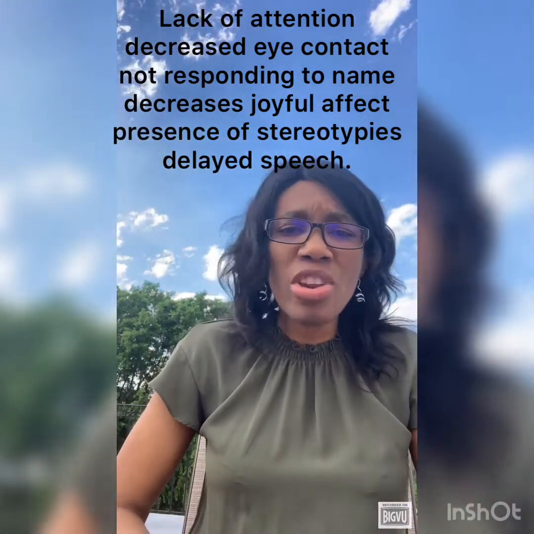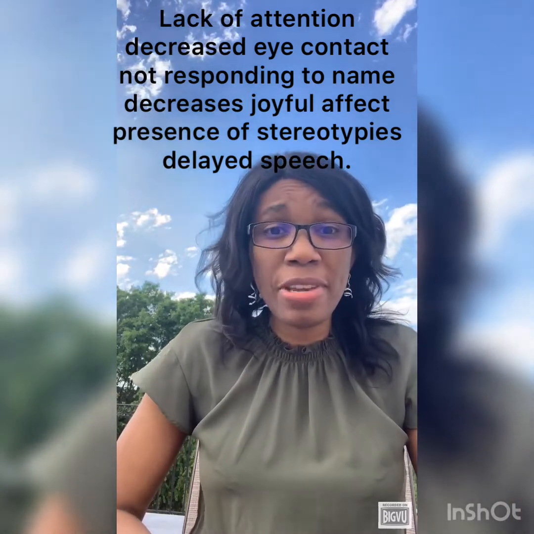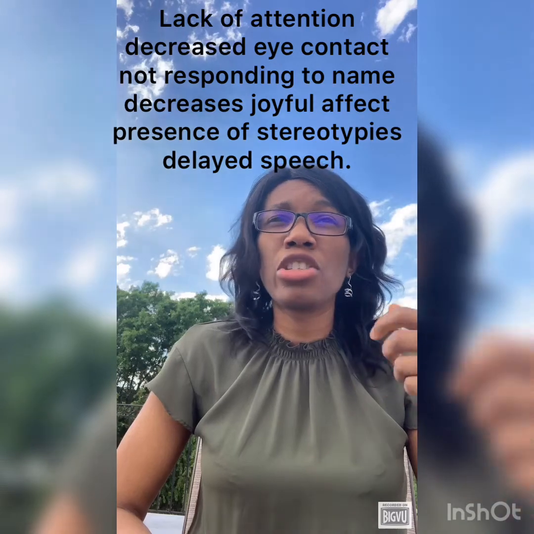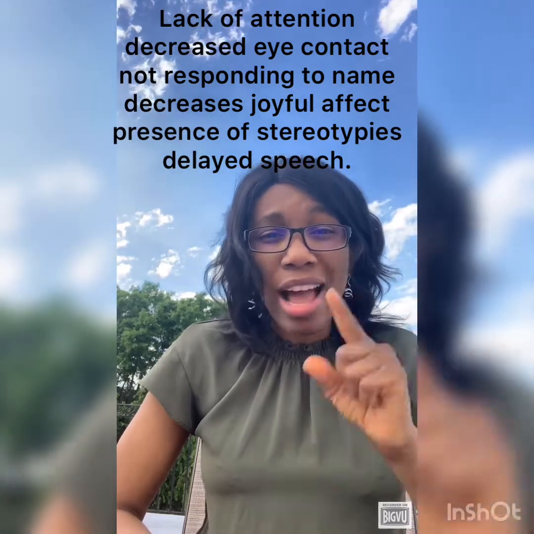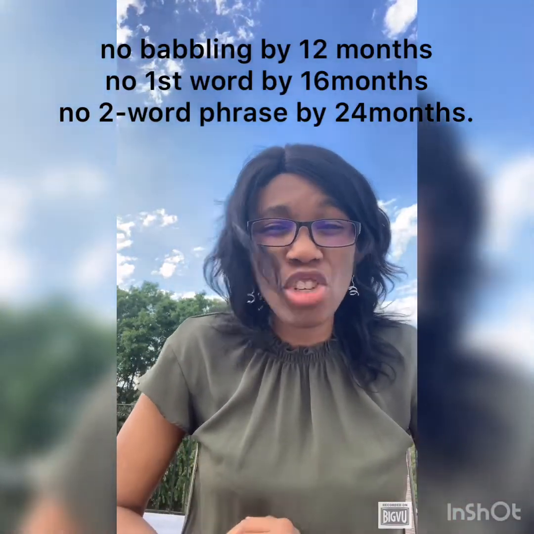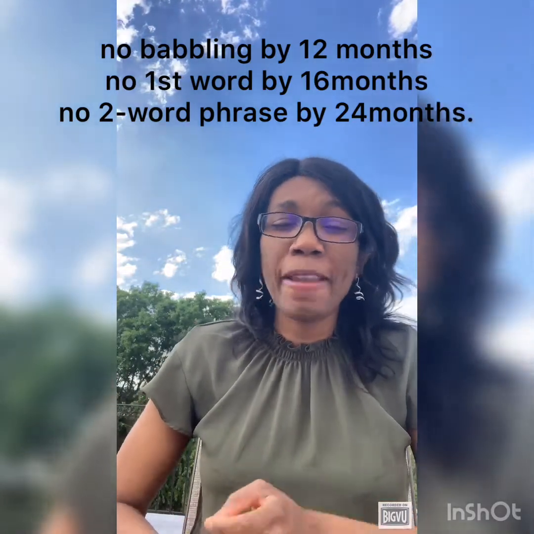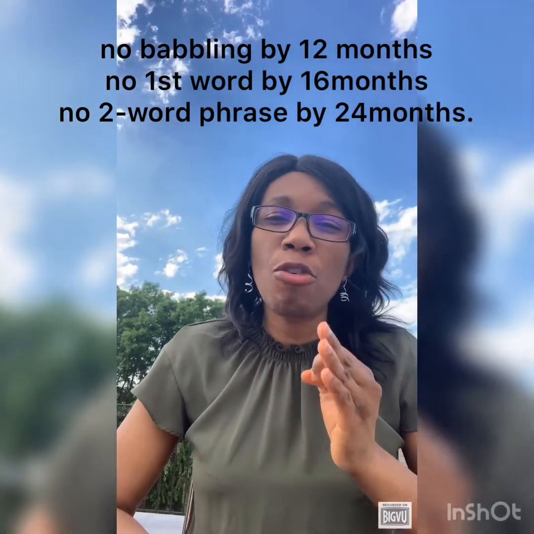Also, there's decrease in joyful affect. There's presence of the stereotypies I mentioned earlier. There's delayed speech. Now, the language signs of concern are when there's no babbling at 12 months of age, no first word by 16 months of age, and no two-word phrase by 24 months of age.